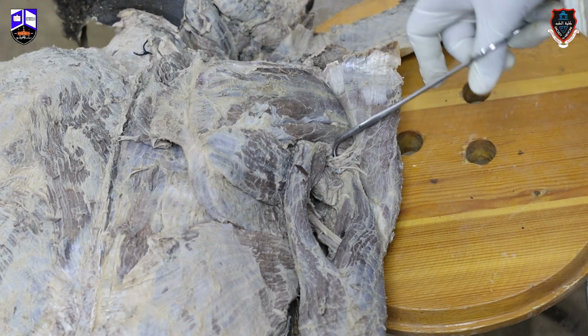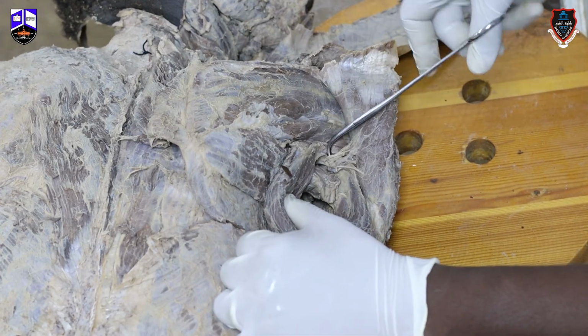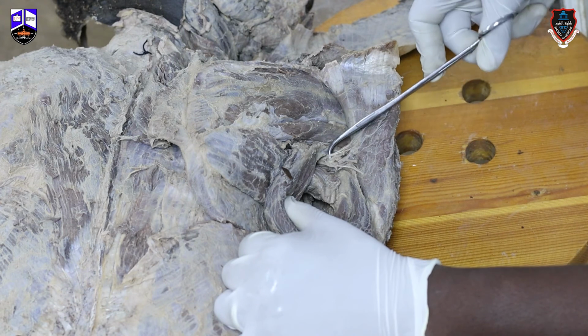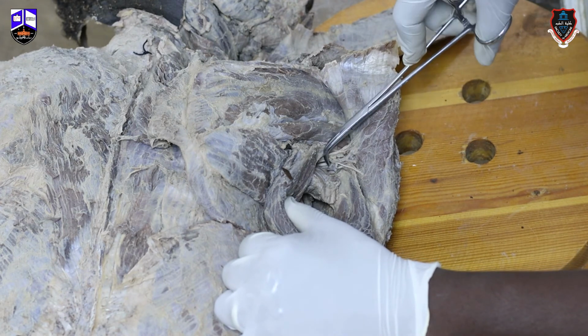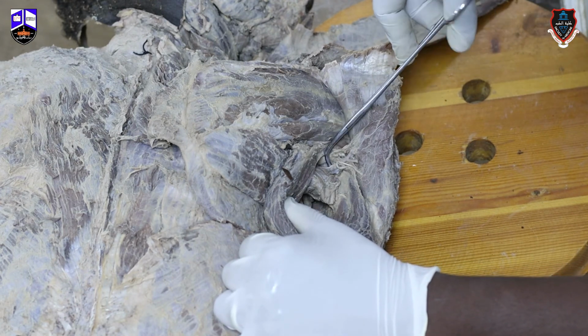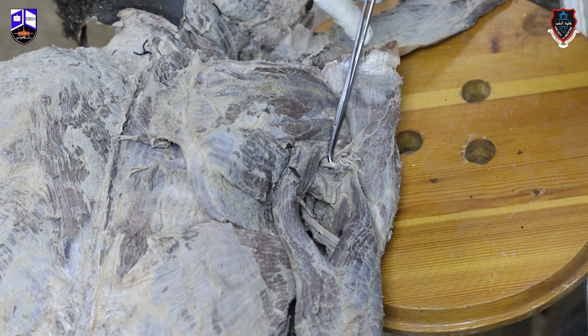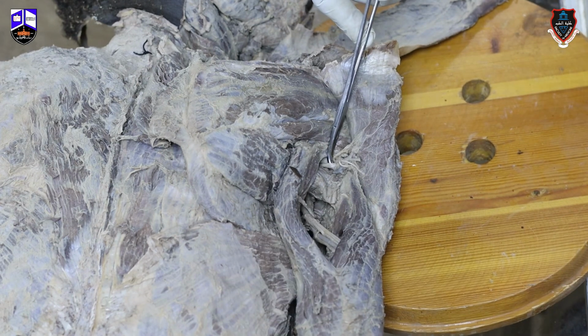This quadrangular space contains the axillary nerve and this artery, which is called the posterior circumflex humeral artery.